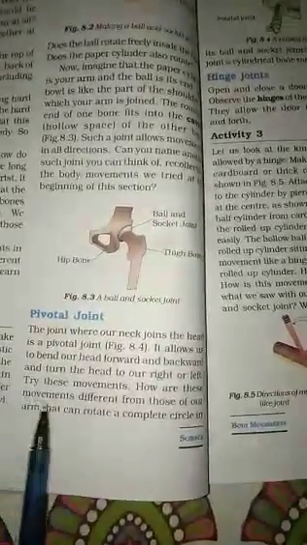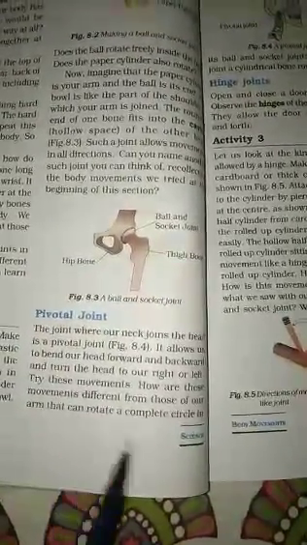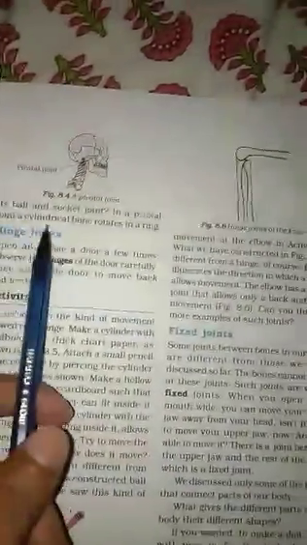How are these movements different from those of our arm that can rotate a complete circle in each ball and socket joint? In a pivotal joint, a cylindrical bone rotates in a ring.